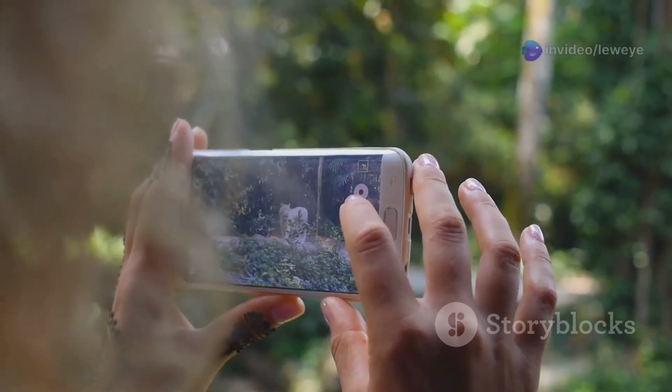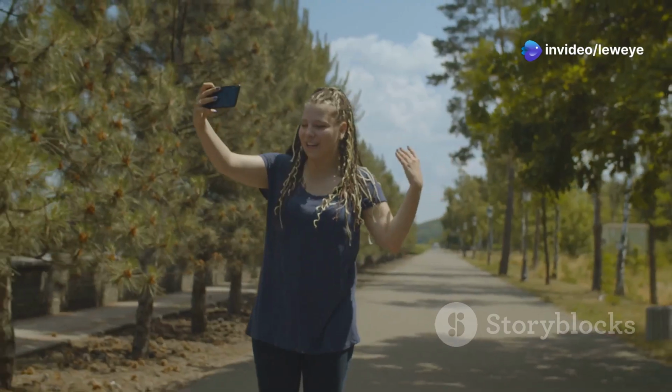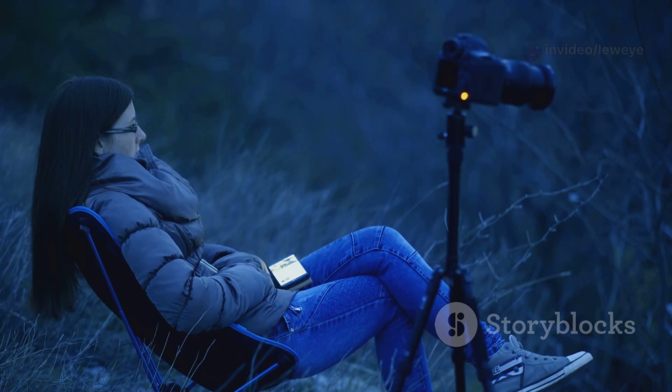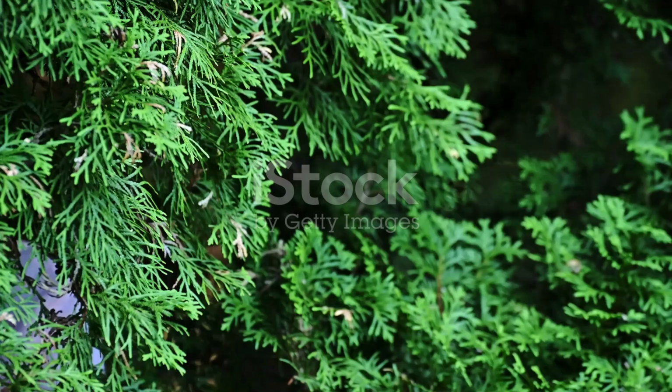No longer is specialized equipment a barrier. With imagination and tools, anyone can share nature's wonders. This pursuit can be more than a hobby, it can be a fulfilling venture.